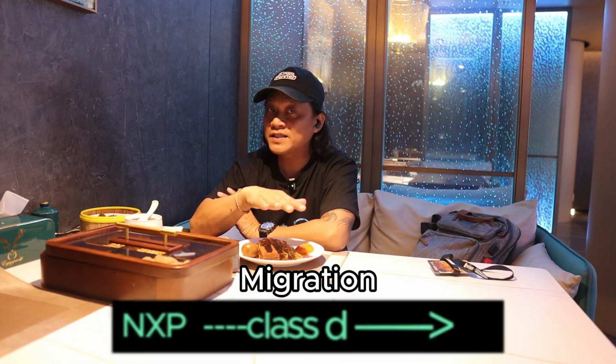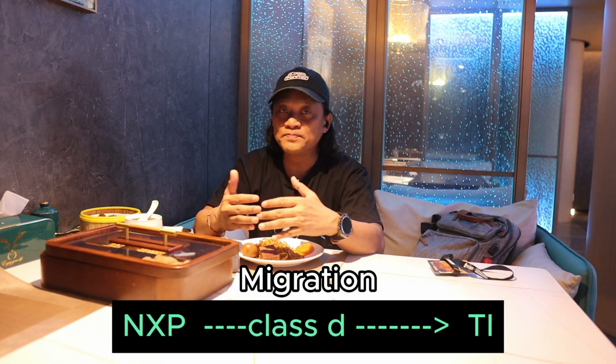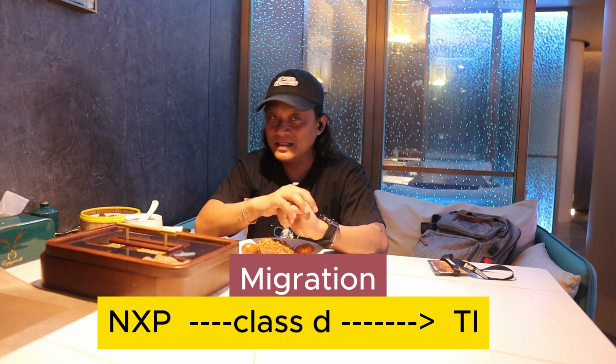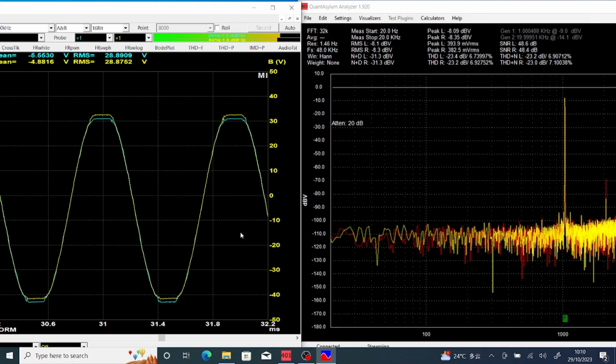Let me just recap what I have done so far in the project migration of the NXP chipset Class T power amplifier into a TI chipset, the same Class T power amplifier with an analog input and an analog output. And what I have done so far, I performed electrical performance tests.